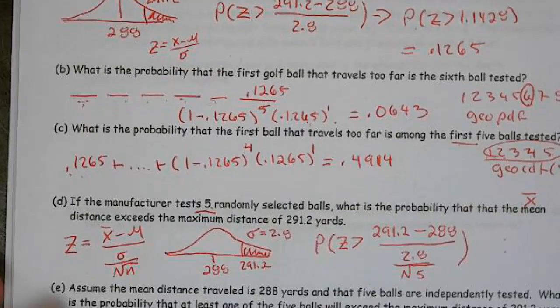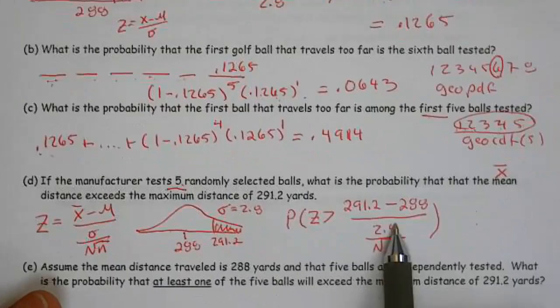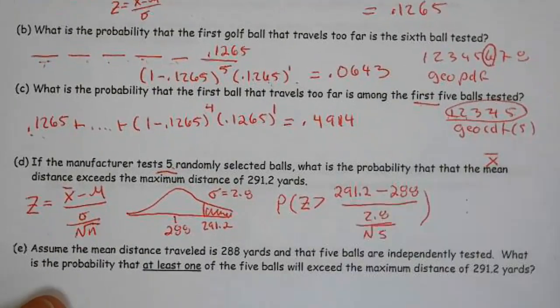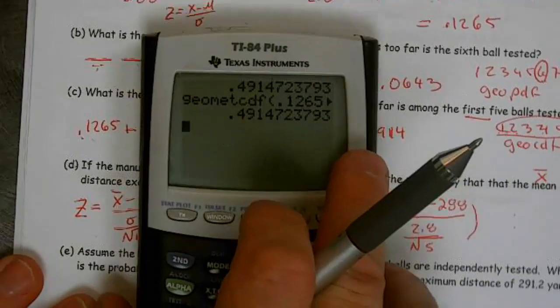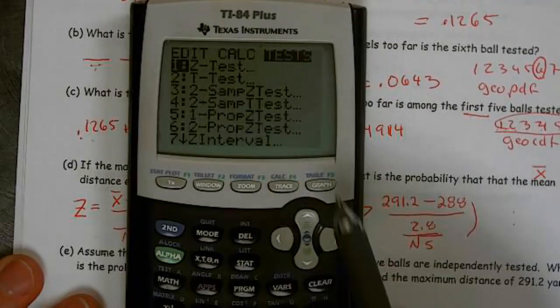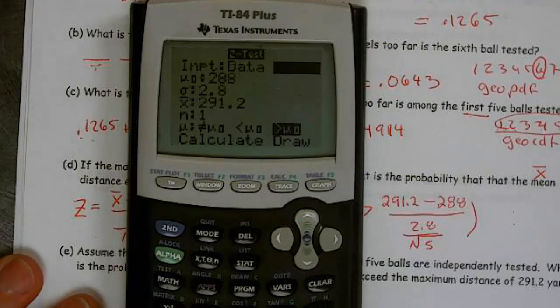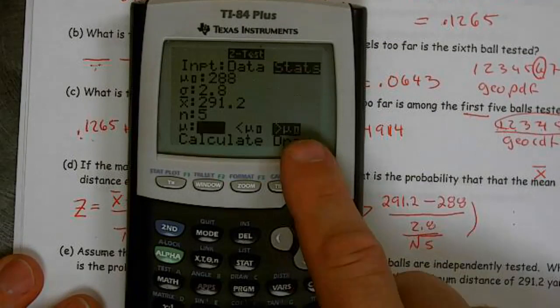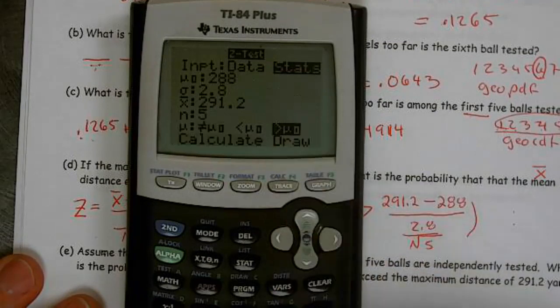All right. So I can do this again very nicely if I go to stats, test, Z test. So let's do that. We'll go to stats, test, Z test, press enter. My mean is still 288. My x bar is 291.2, and my standard deviation is 2.8, but now I've changed my sample size to 5. I still need to be a greater than because we shaded up and to the right.